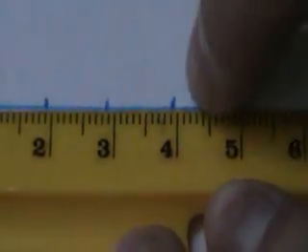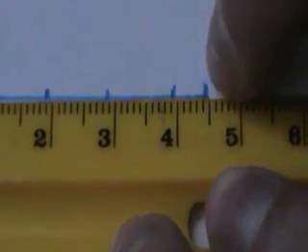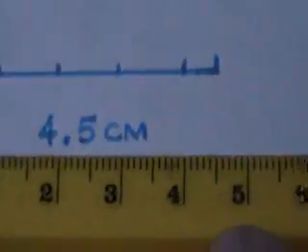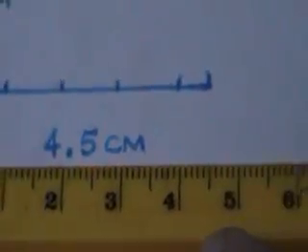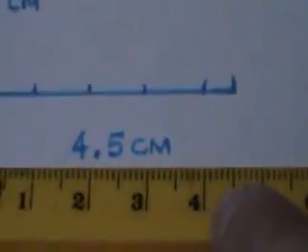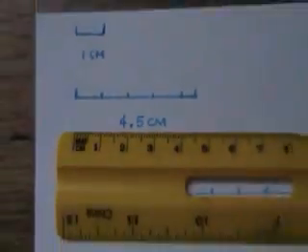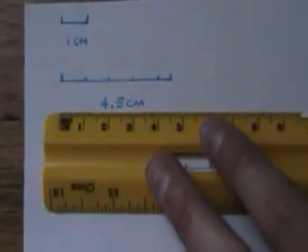Okay, so line it up correctly. Now let's count. We have 1, 2, 3, 4, 5. So we'll write it as 4.5 centimeters because we went to 4 centimeters and it had 5 millimeters afterwards. Let's try that one more time.